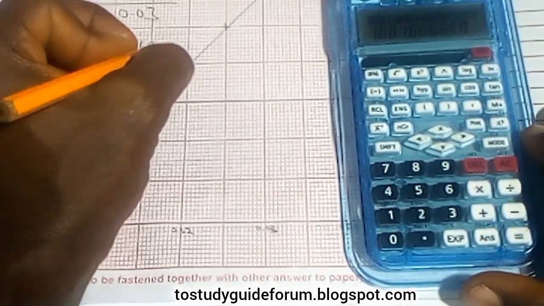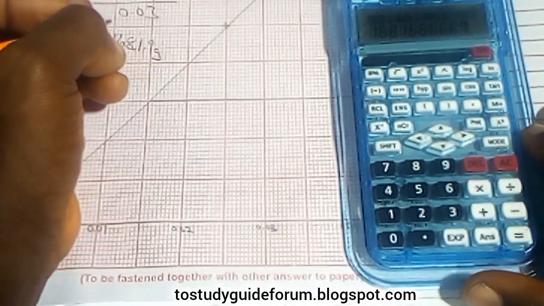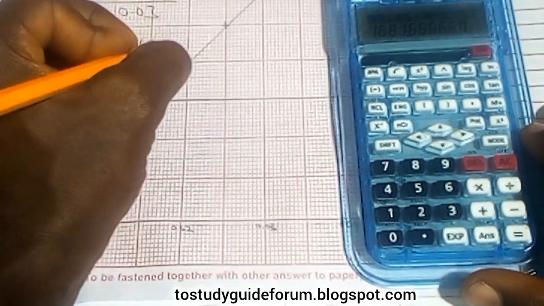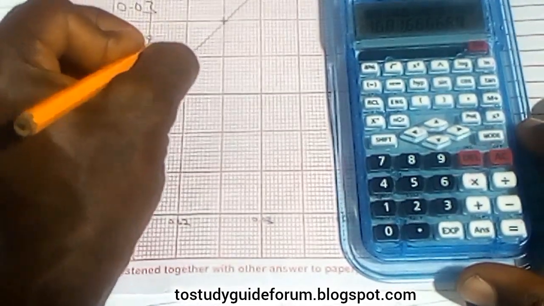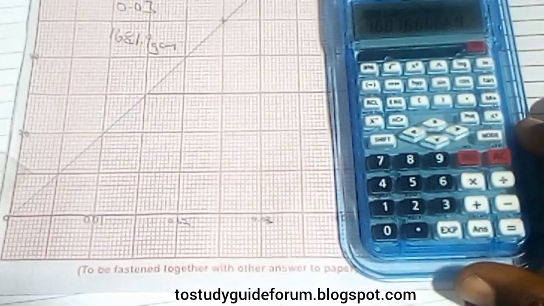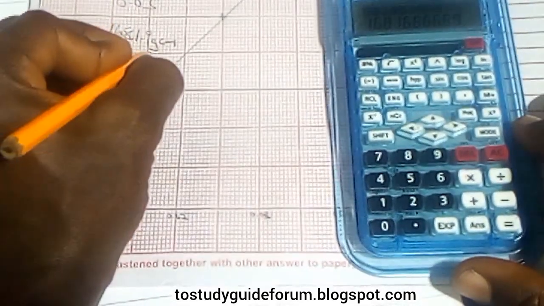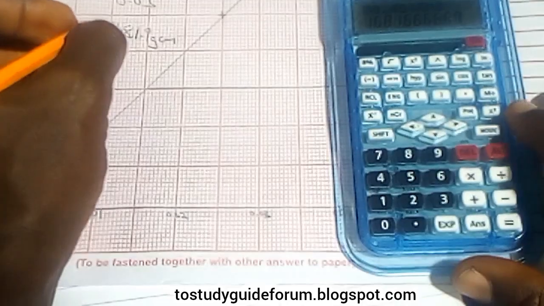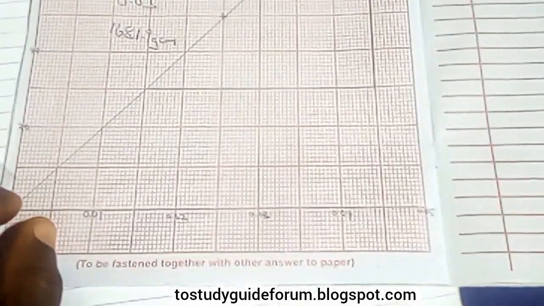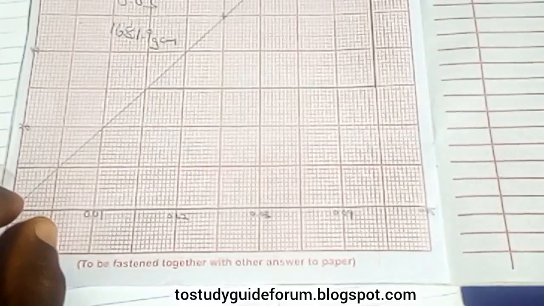Now this will be gram per watt. The inverse of it will give us a cm, gram cm, because this is our slope. Now, I think we have come to the end.